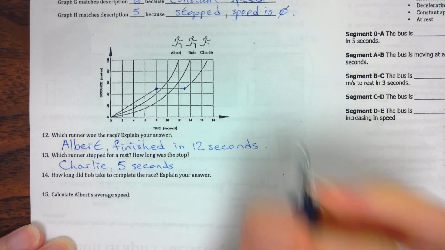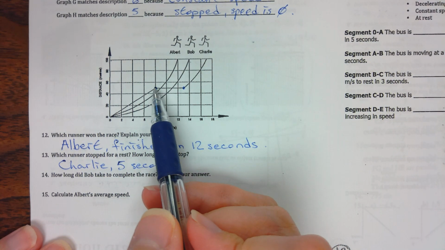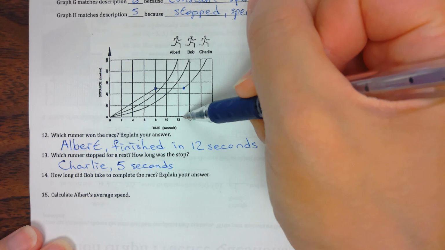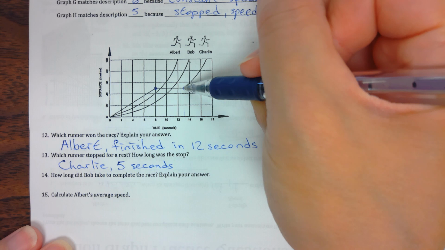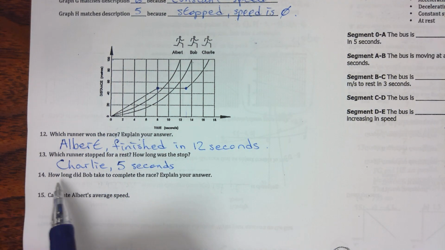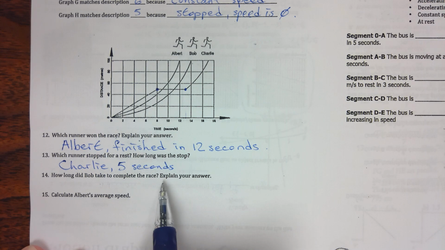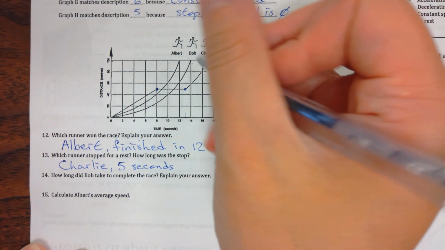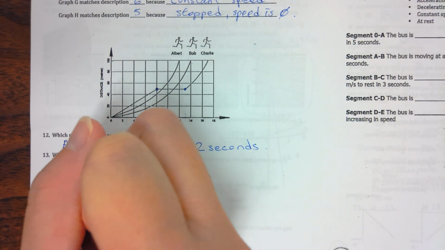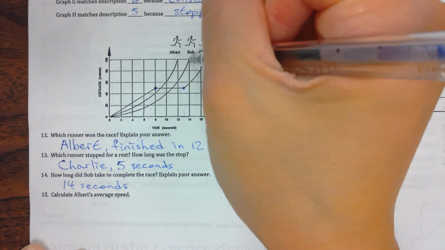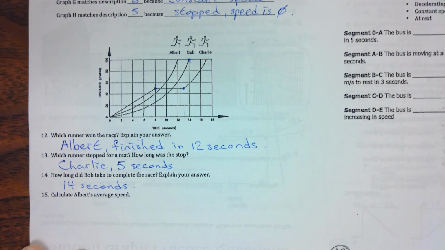Okay, and notice I'm only counting from here to here. So don't just say, okay, this is 13, and so it's 13 seconds. Okay, so remember segments. How long did Bob take to complete the whole race? Jimmy? 14 seconds. Okay, from the start to the finish. Right here, this point, it's at 14.